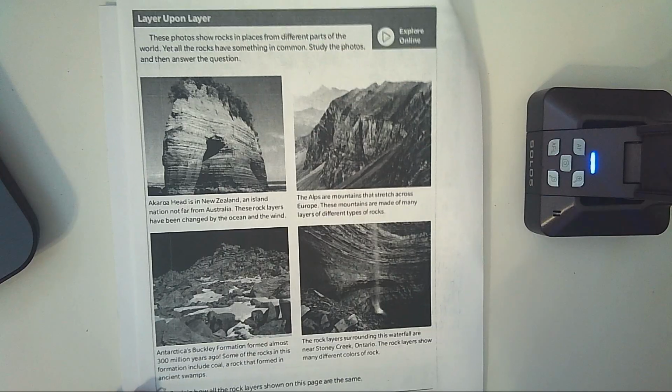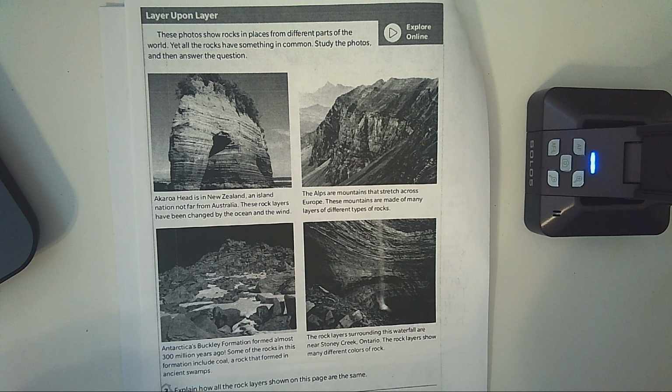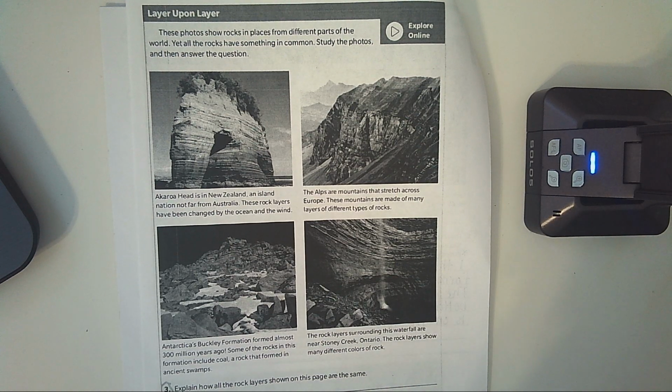Okay, so look at these photos. These photos show rocks in places from different parts of the world, yet all the rocks have something in common. Study the photos and then answer the question. So we'll be answering number 3 down here.